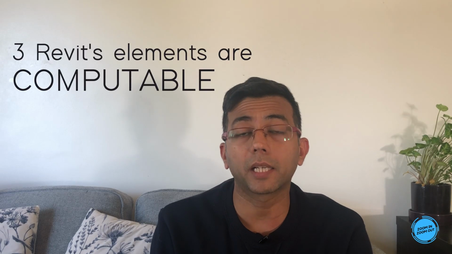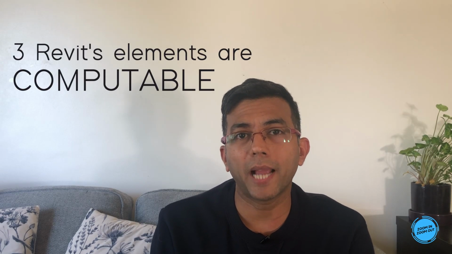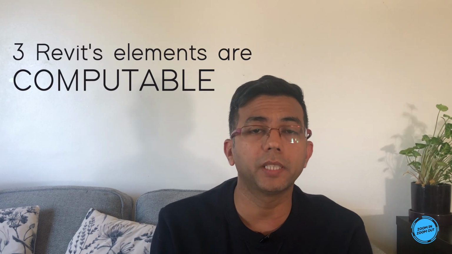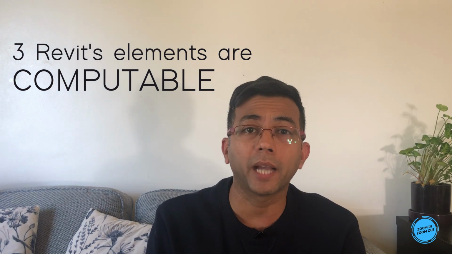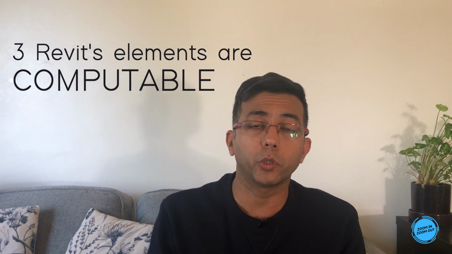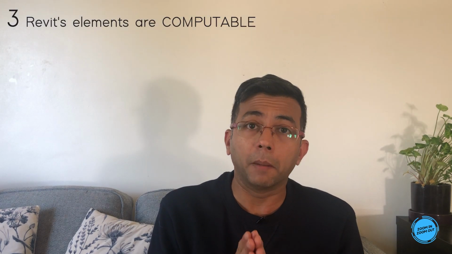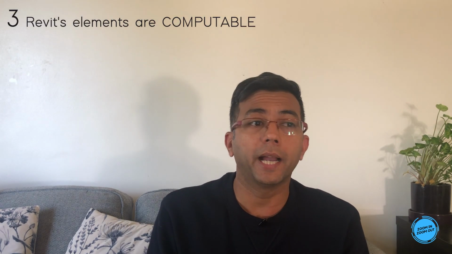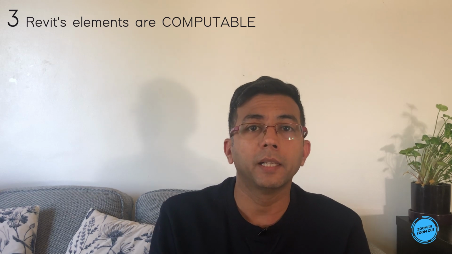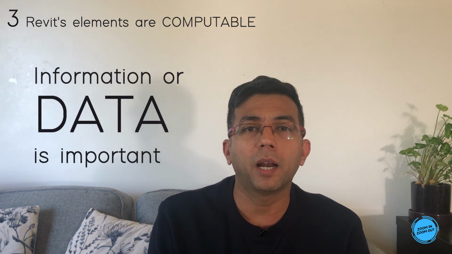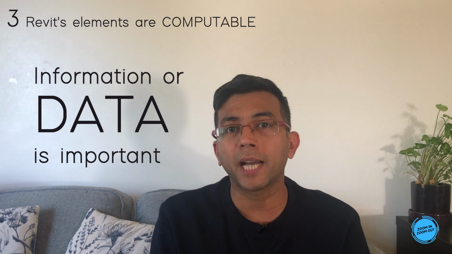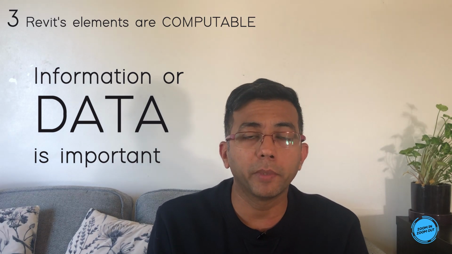Number 3, Revit's elements are calculable and computable. What happens practically is that a lot of designers are very passionate about the design aspects and how it's going to look, the aesthetics of it, how the spaces are flowing, and the interaction of inside and outside. These boring stuffs are the calculations or the data that we were talking about just a few minutes back.